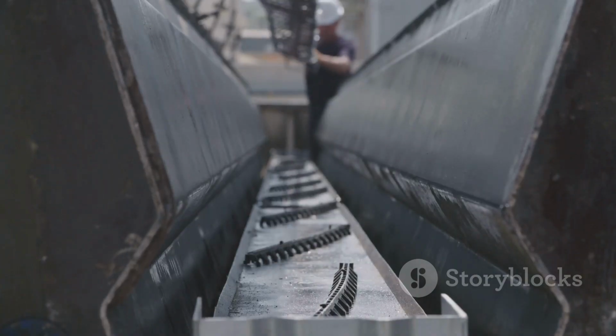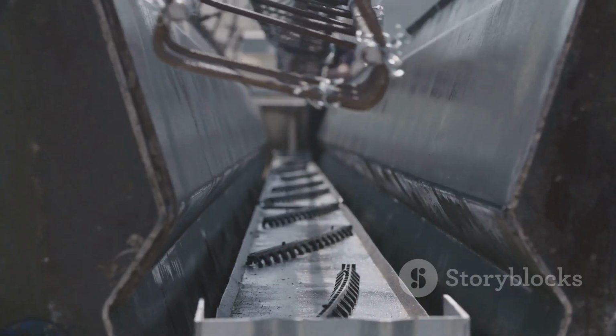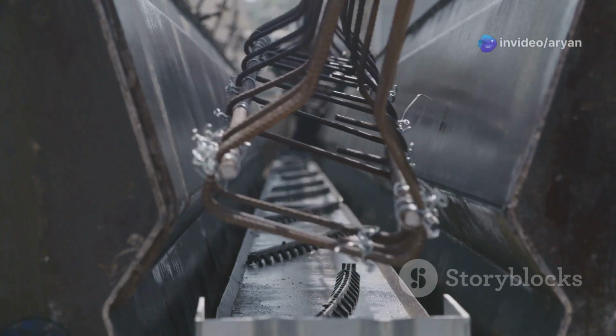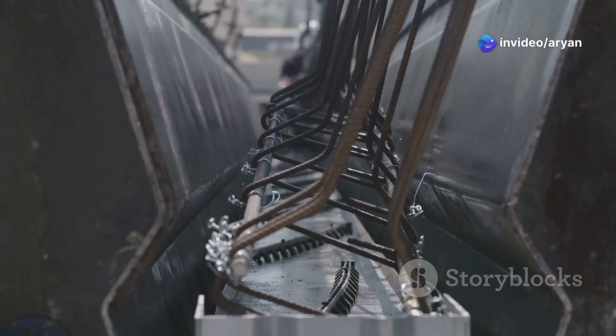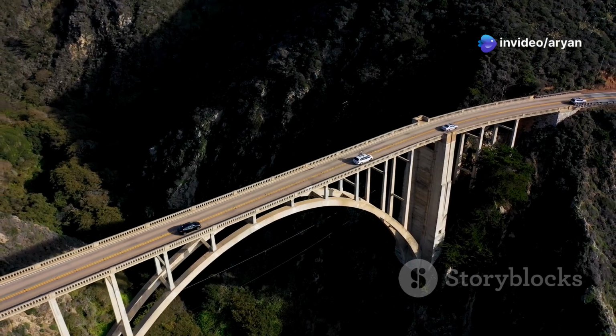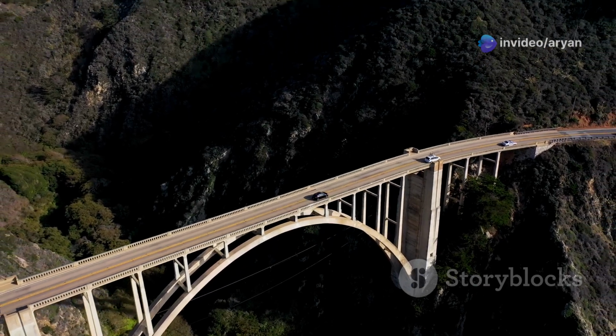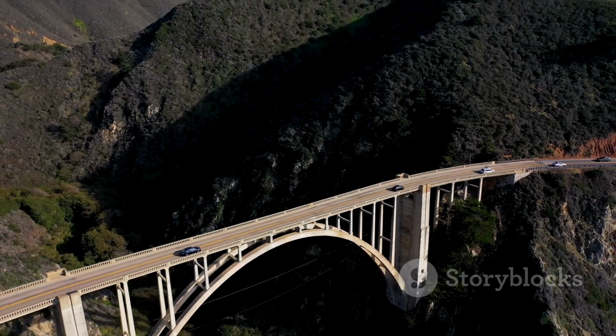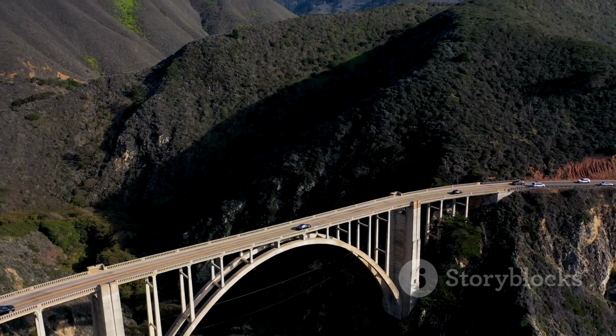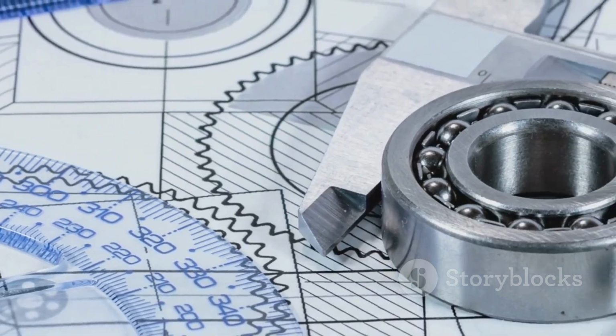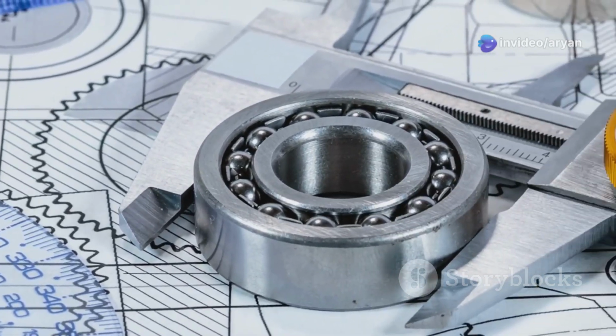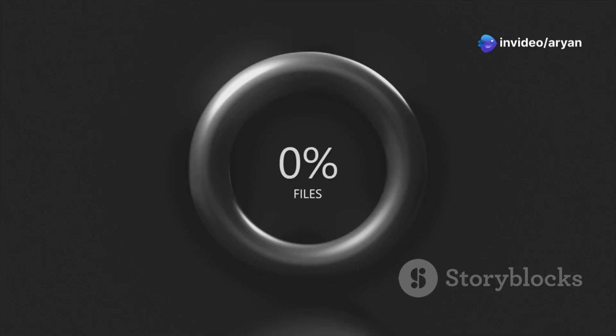Step 1. Model the beam. Define the beam geometry with appropriate material properties, such as steel for high stiffness and durability. Step 2. Apply loads. Apply the uniform load representing the weight of the bridge deck, and point loads, representing vehicles. Step 3. Boundary conditions. Apply fixed and simply supported boundary conditions to the beam.